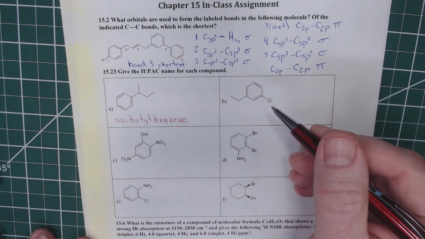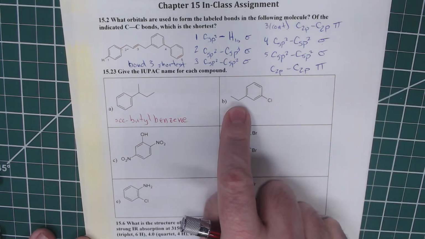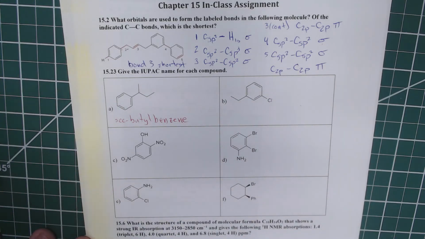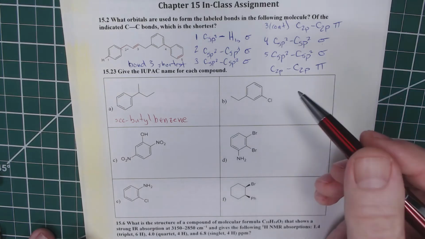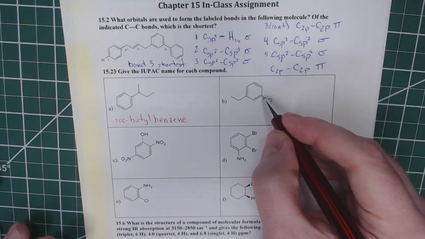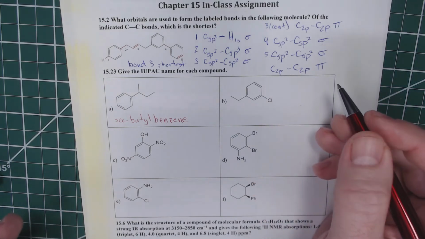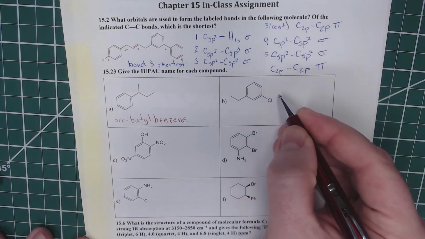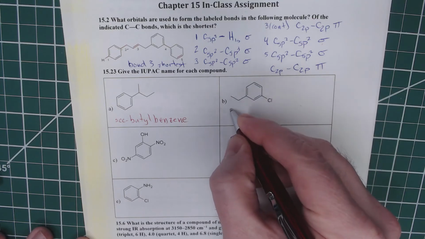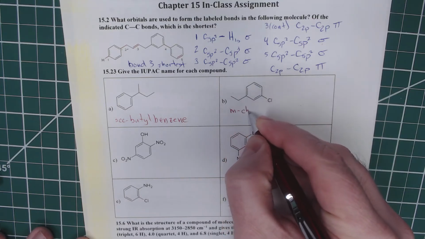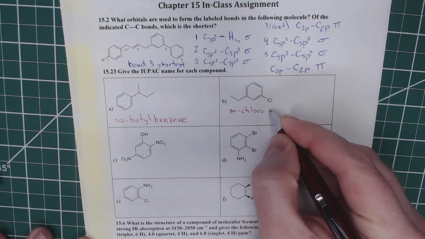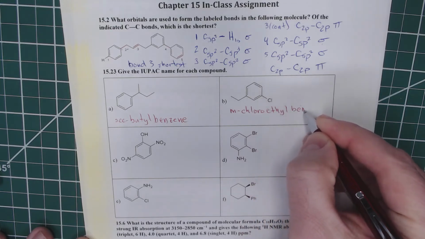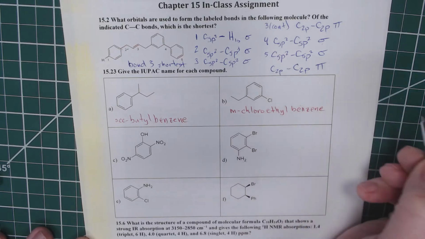All right. Here we've got two substituents. We've got an ethyl and a chloro. We need to indicate which one is which. We're going to do the chloro, because it's disubstituted, we're going to do the chloro first. And so there's two ways that we can refer to this. We could refer to this as meta-chloroethylbenzene, no spaces in there.